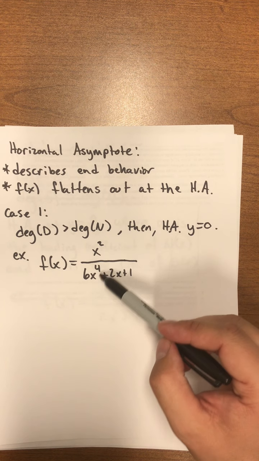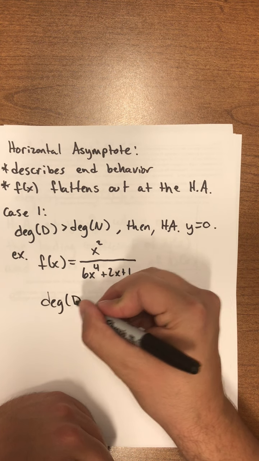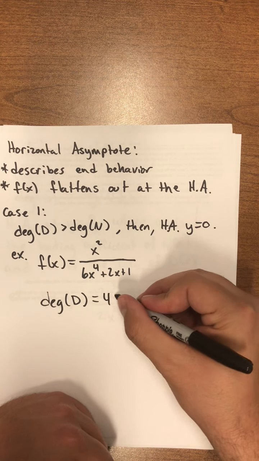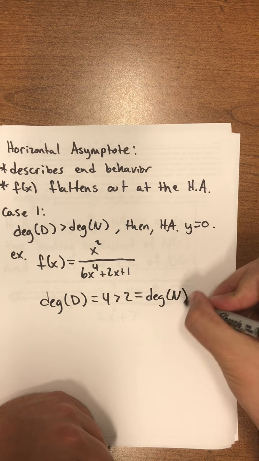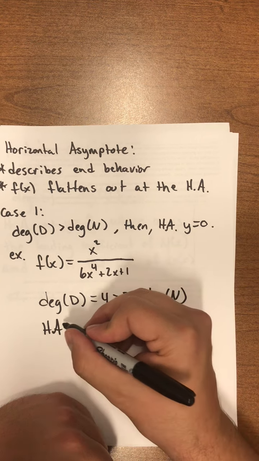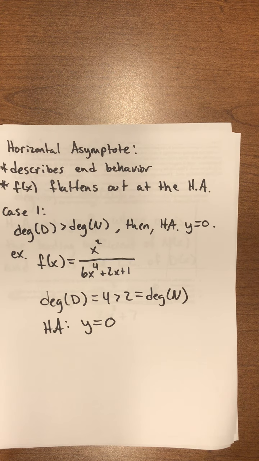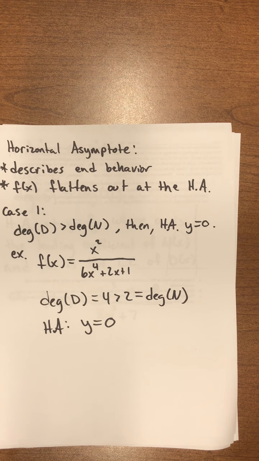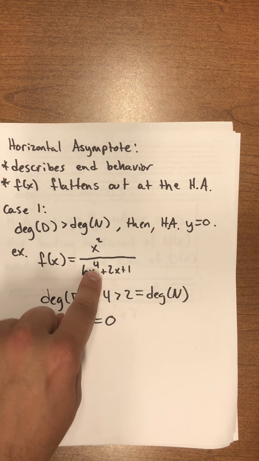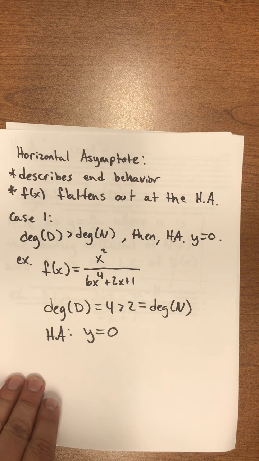So if we take a look at this function, the degree of the denominator equals 4, which is greater than 2, which is the degree of the numerator. So this graph has an HA at y equals 0 by this rule. You'll learn more in calculus about why this works the way it does. So that's a nice one. Degree of the denominator greater than the degree of the numerator. The graph is always going to flatten out at the x-axis, y equals 0.